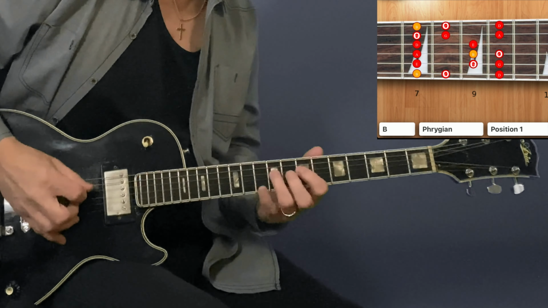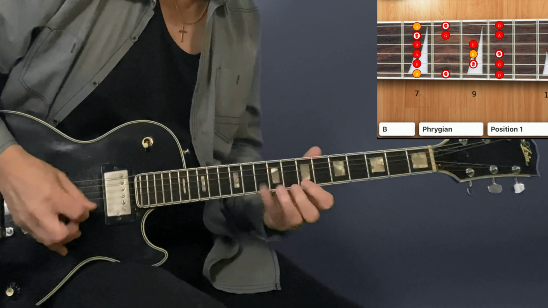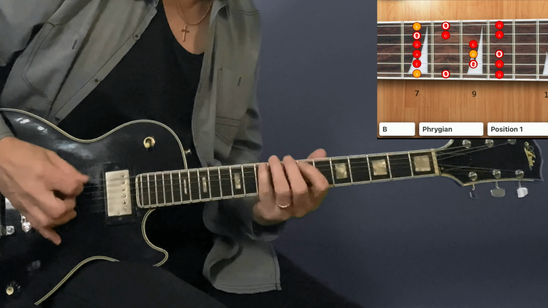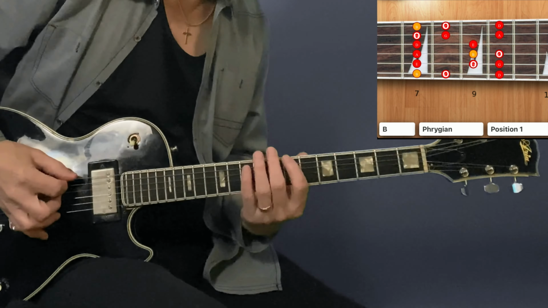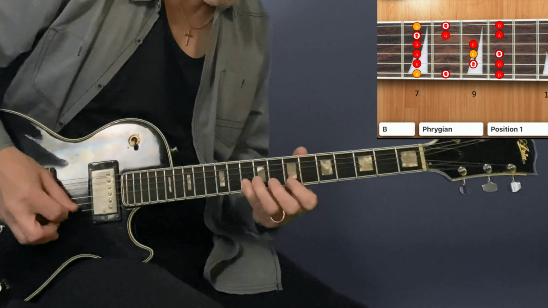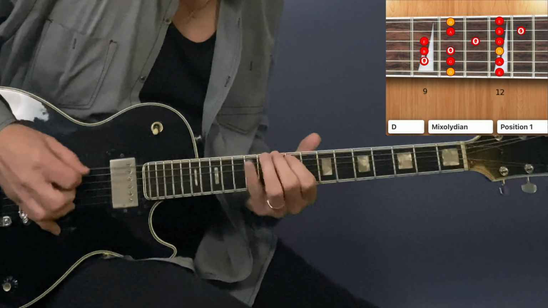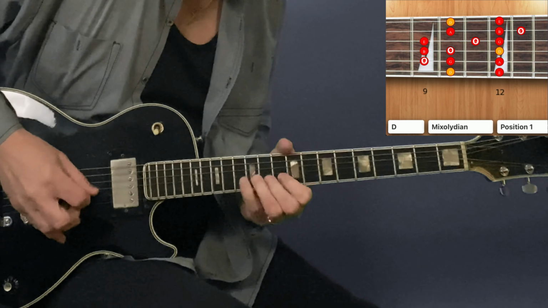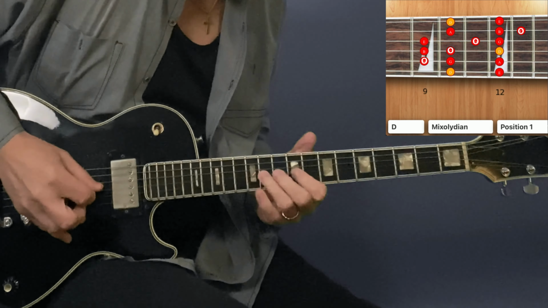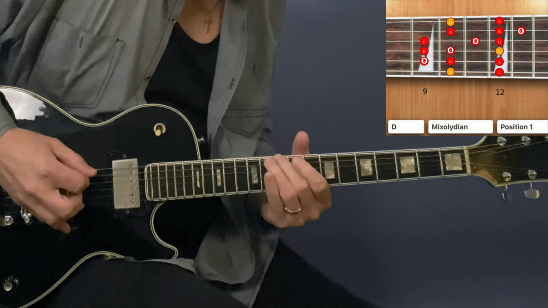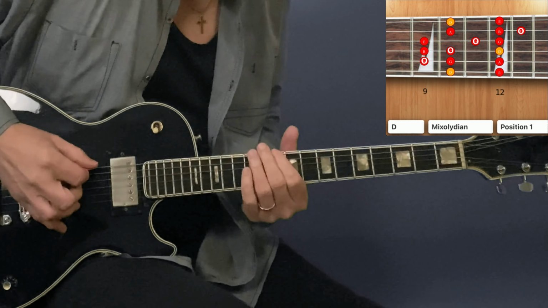This is the B Phrygian mode. Here is the G major pentatonic scale in third position. Once again, this is the D Mixolydian mode. Here is the G major pentatonic scale in fourth position.